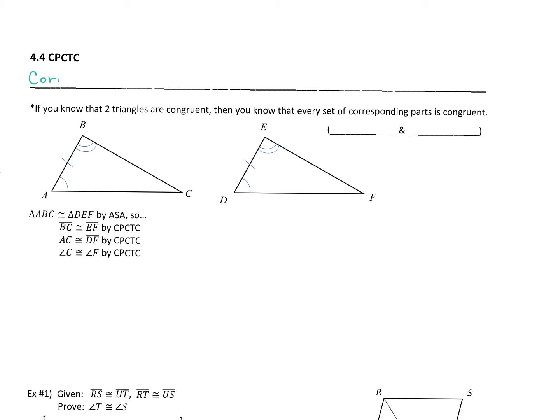CPCTC is corresponding parts of congruent triangles are congruent. Corresponding parts of congruent triangles are congruent.